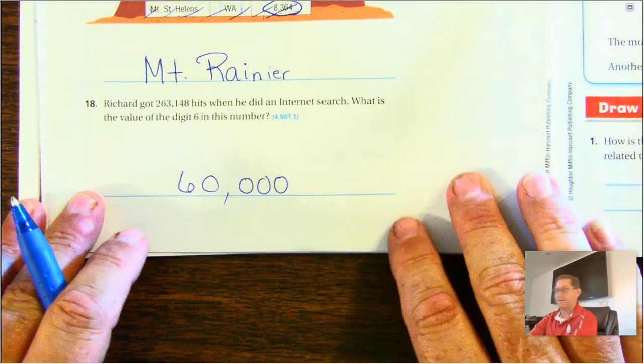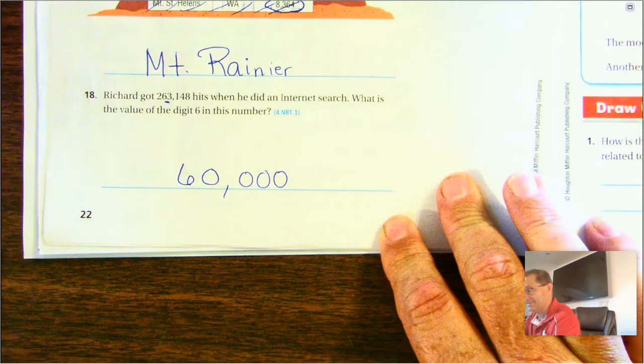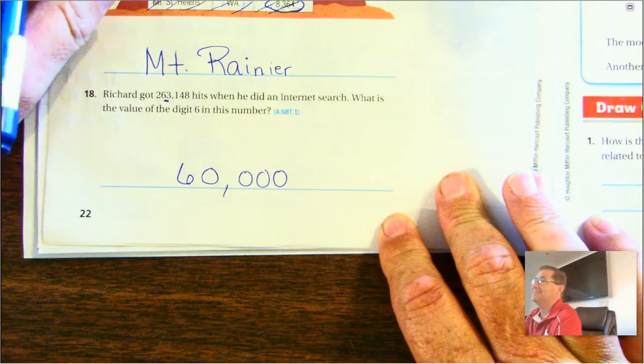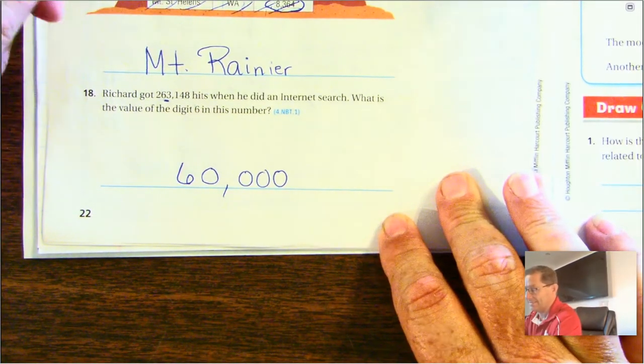60,000. This number here is in the 60,000s. It is in the 10,000s place, so its value is 60,000.